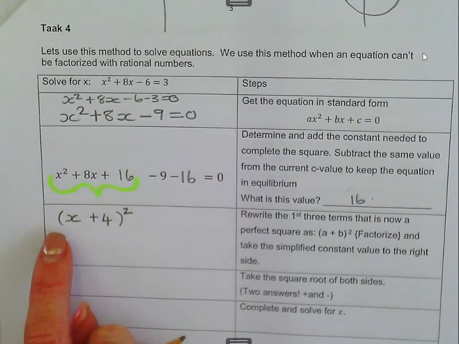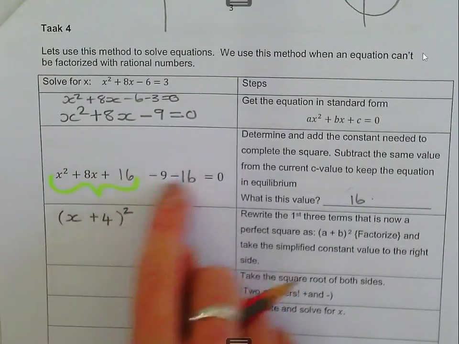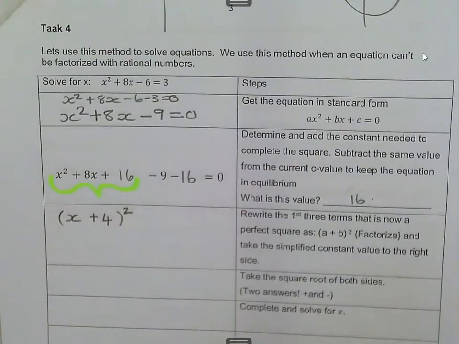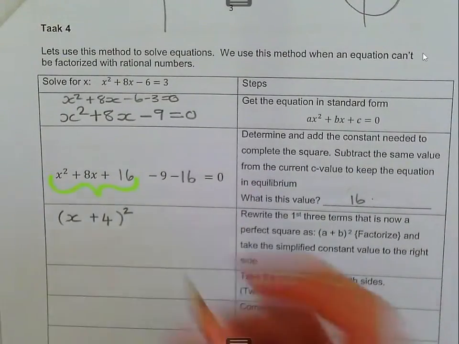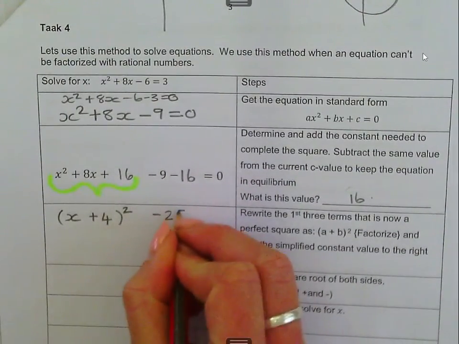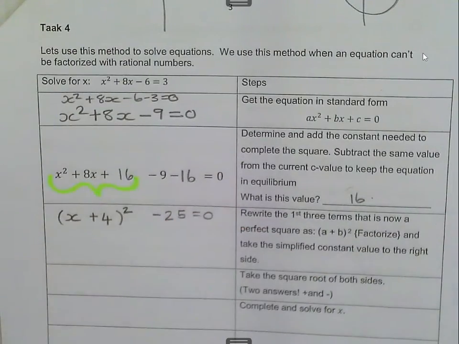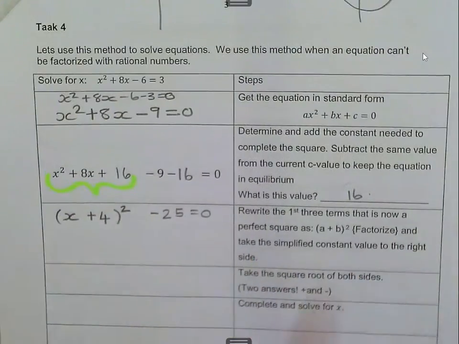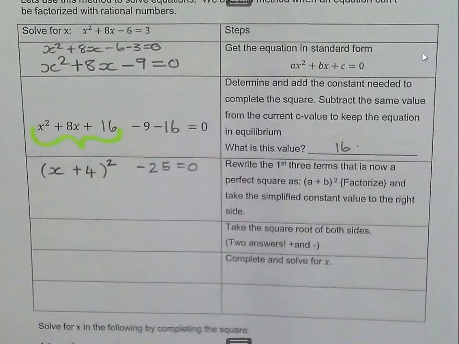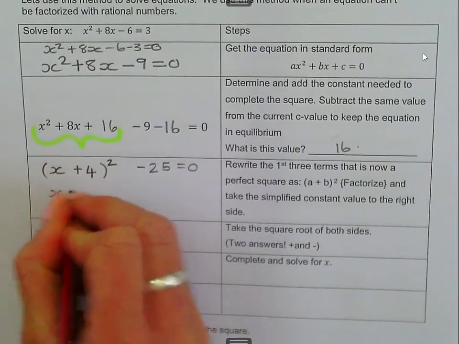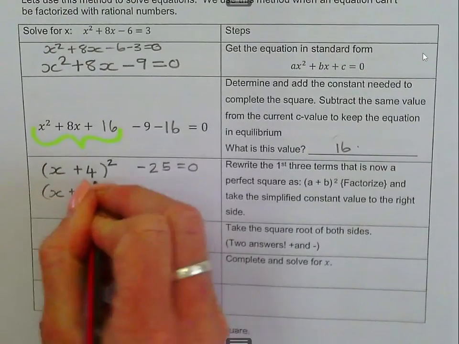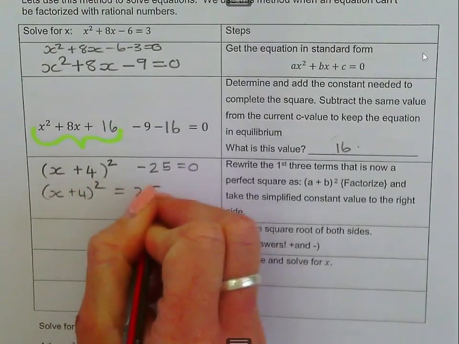Do you agree with that? And then what is minus 9 minus 16? Minus 25 equal to 0. Now they say here in the steps, take the simplified constant value to the right hand side. And then it looks like this.